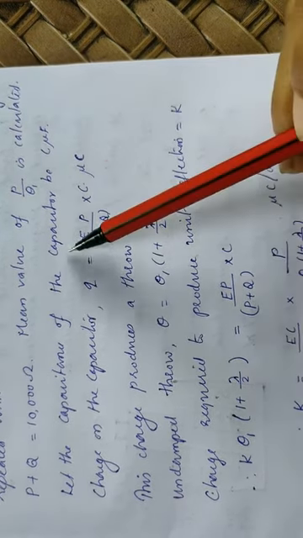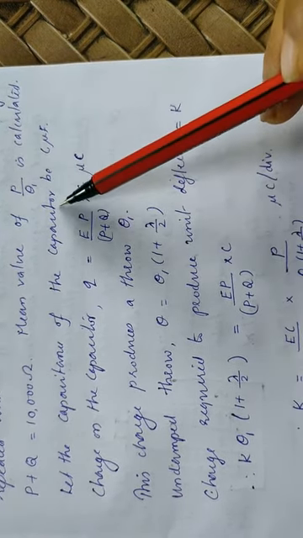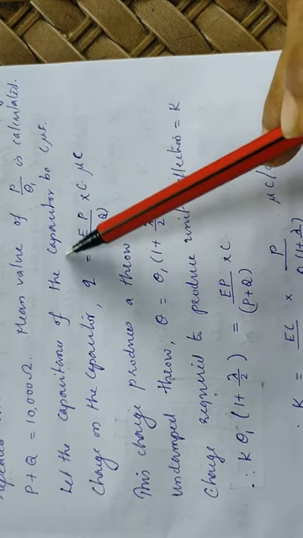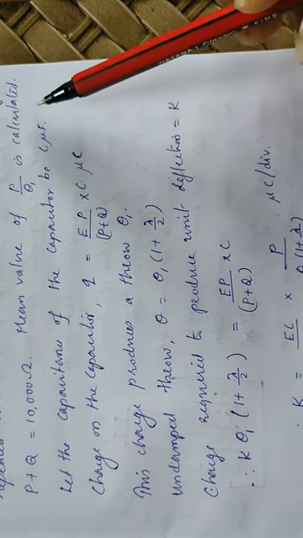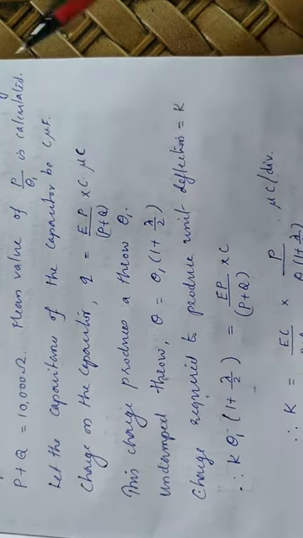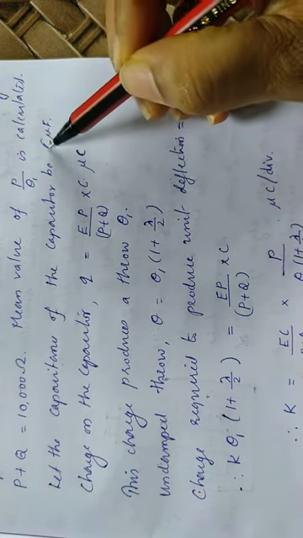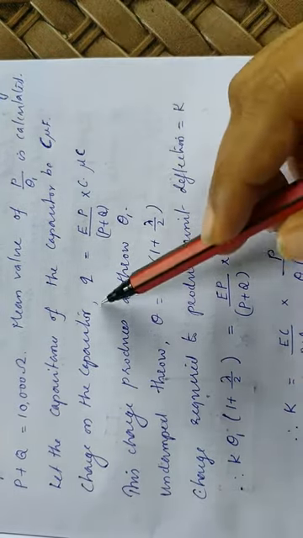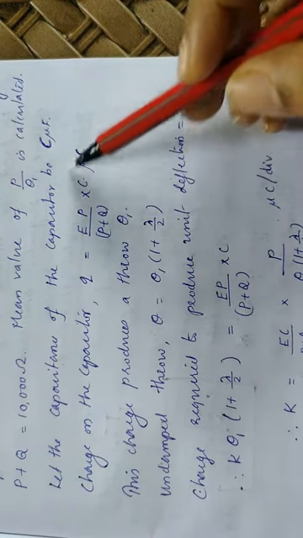So let the capacitance of the capacitor be C microfarad. Now the charge on the capacitor can be calculated using this formula.